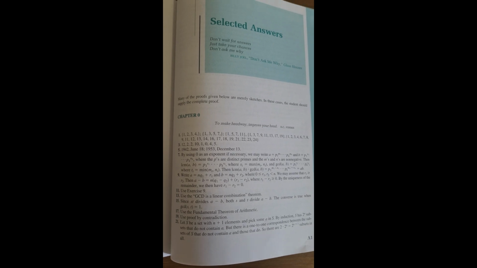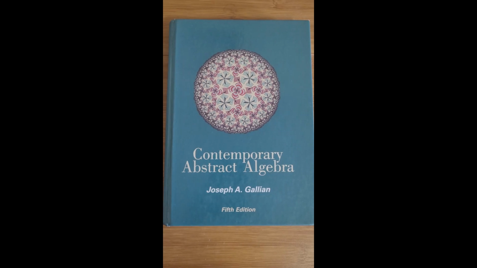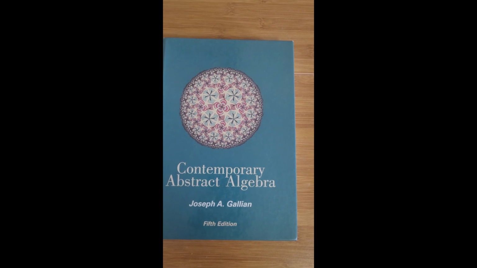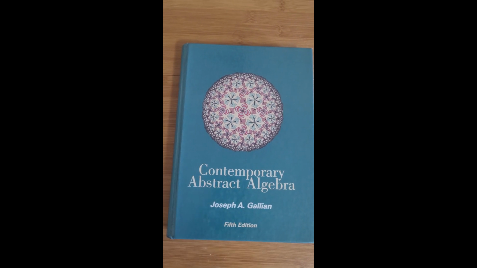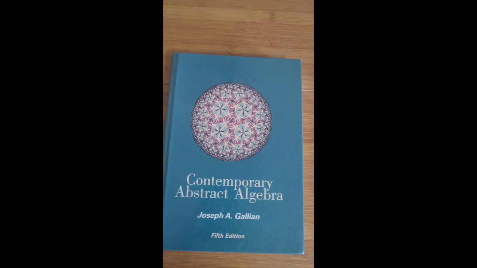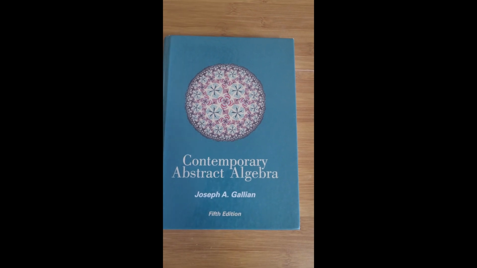So as you can see, a select number of answers for some of the problems. Now overall, this book is very readable, and I feel like the author does a great job of making this book actually interesting and worth reading.